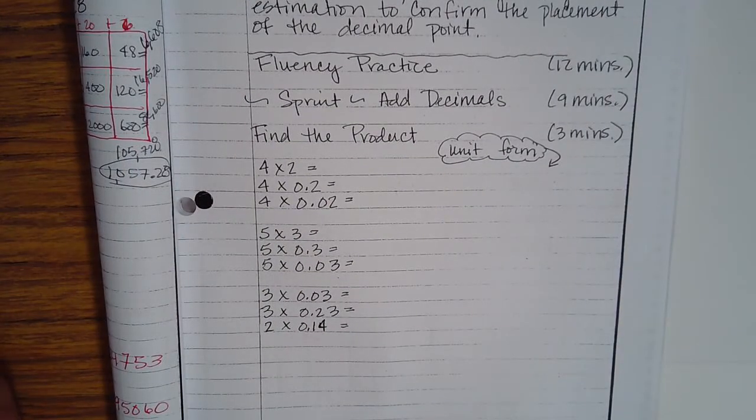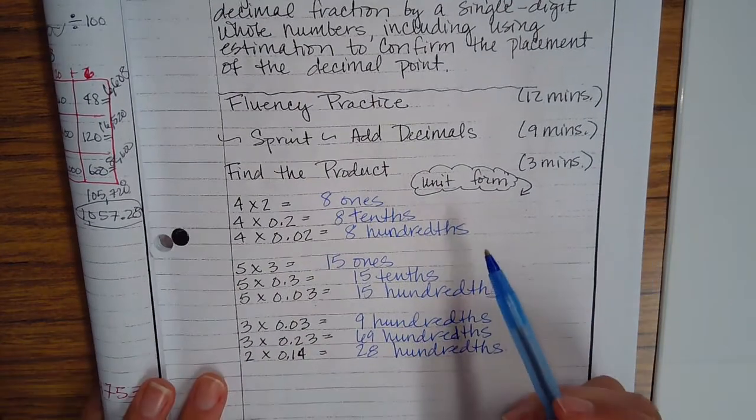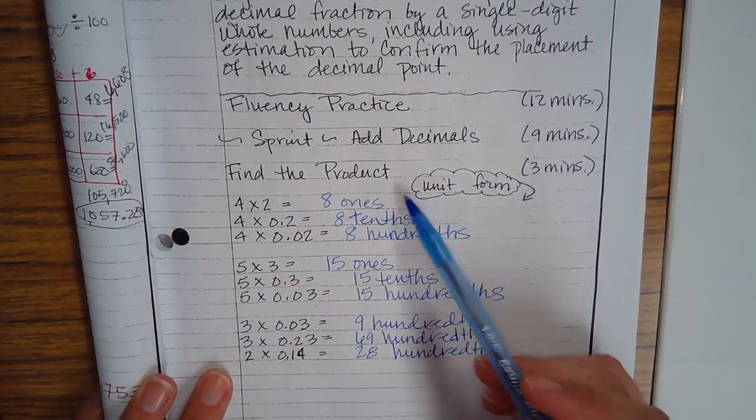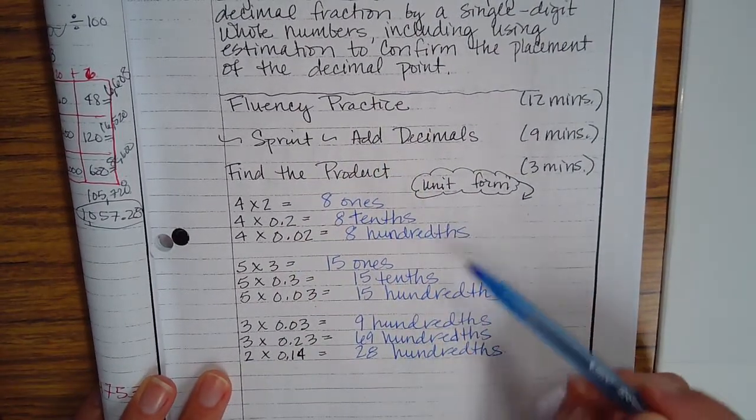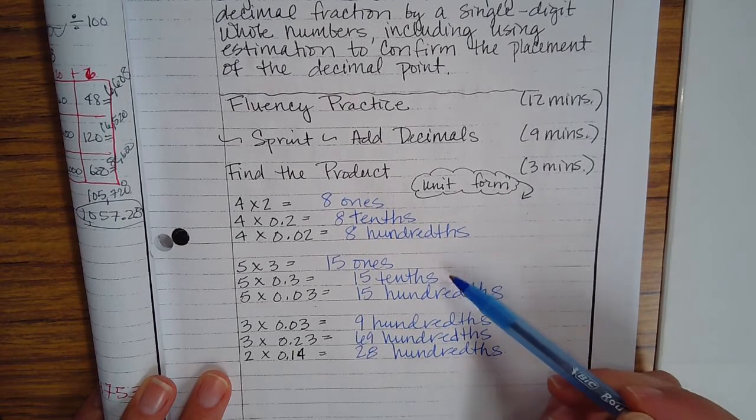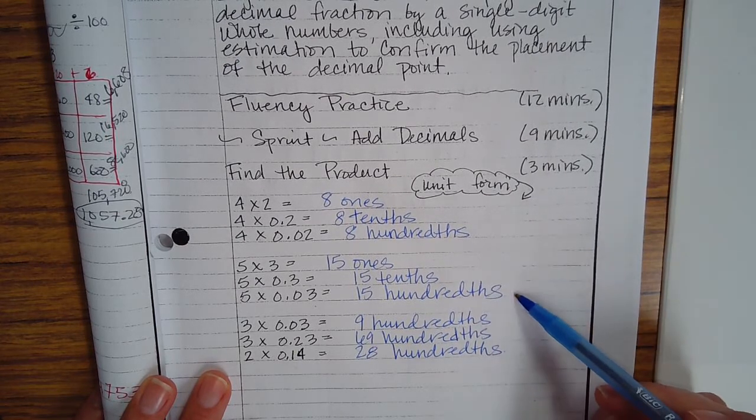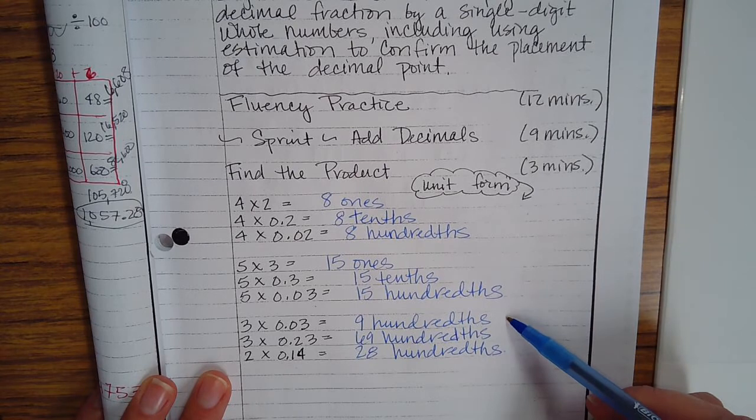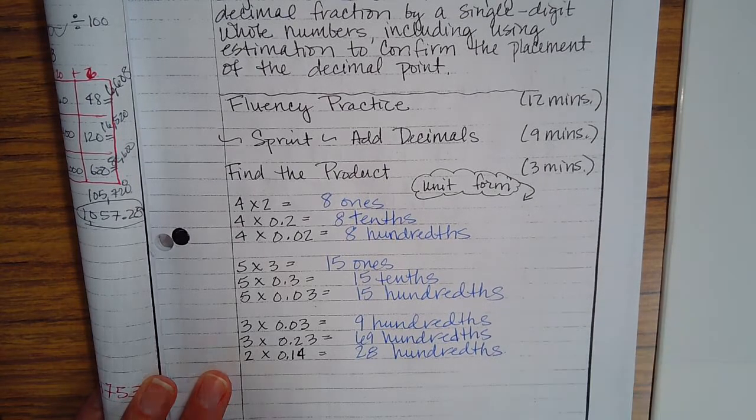Go ahead and begin. So debriefing on our finding the product: 8 ones, 8 tenths, 8 hundredths, 15 ones, 15 tenths, 15 hundredths, 9 hundredths, 69 hundredths, 2800.